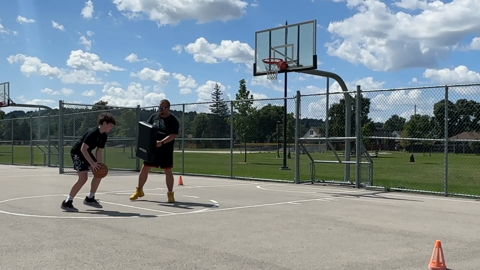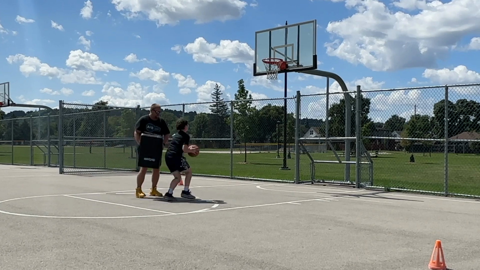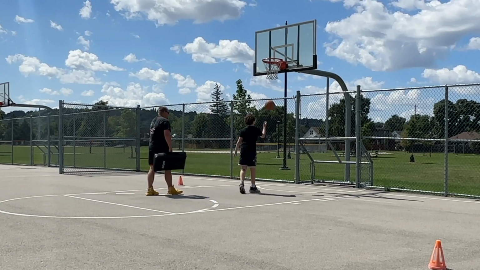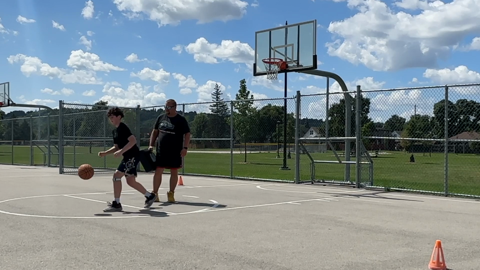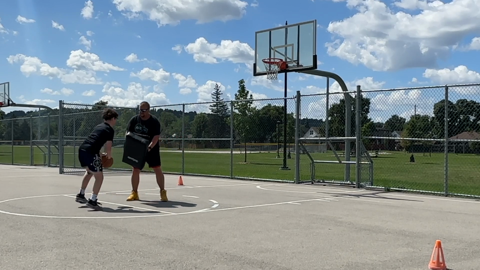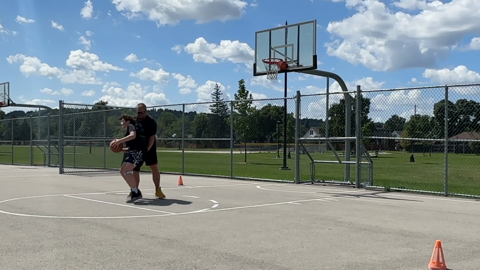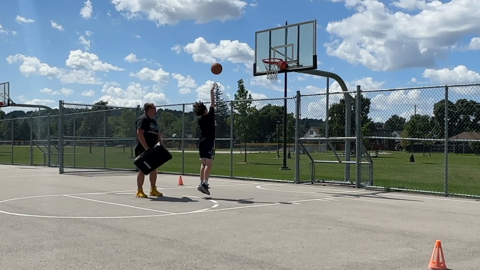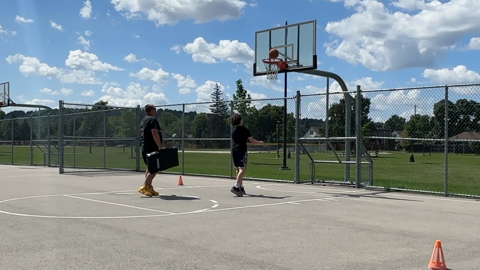Next is going to be a high post move. Reverse dribble yet again. This first one was a travel. I just wanted to show you what a travel looks like. And this is a travel at all levels. Notice how he lifts his pivot foot and puts it back on the ground before he even starts his dribble. That is a travel at all levels. So just keep that in mind.